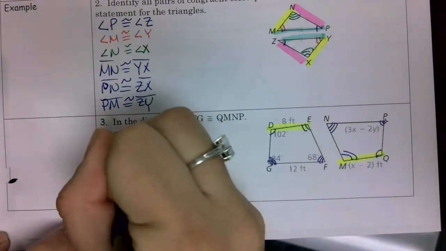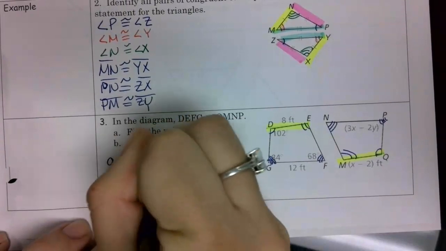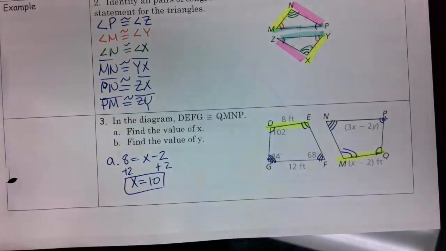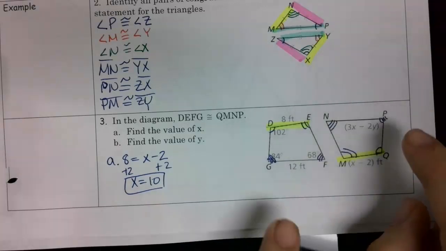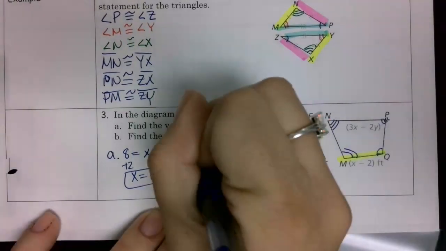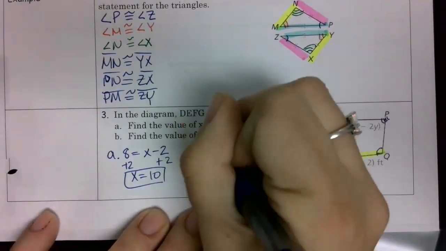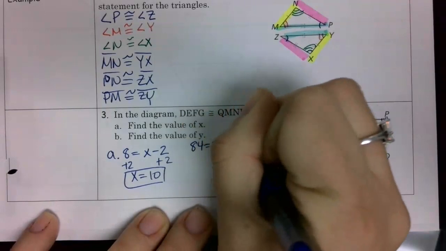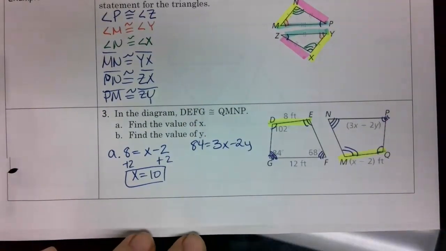And then I add 2 to both sides. I get x equals 10. And then the part with the y is the 4 angle, so that's going to match up to the 4 angle here. So I have 84 equals 3x minus 2y. And that's just coming from me setting those two angles equal to each other.